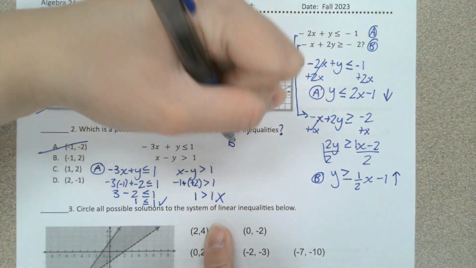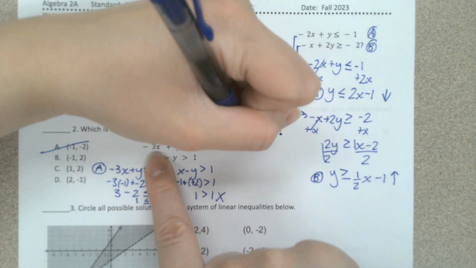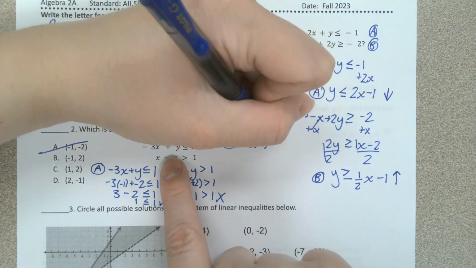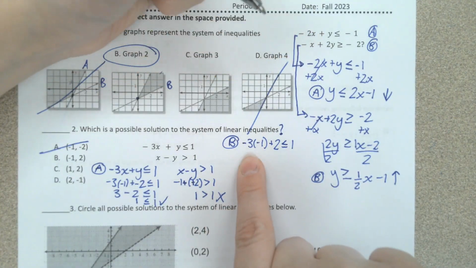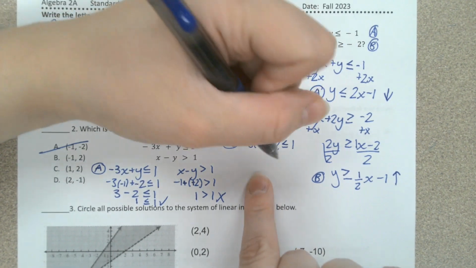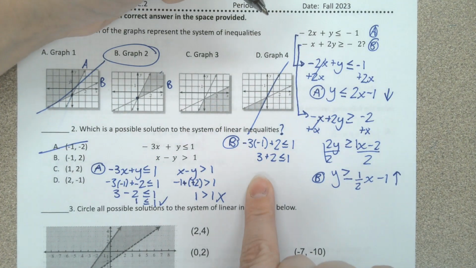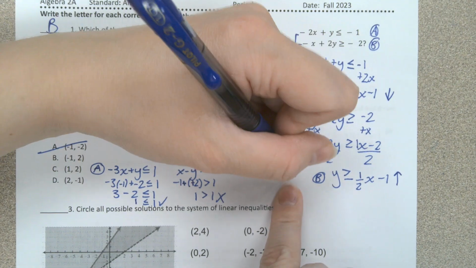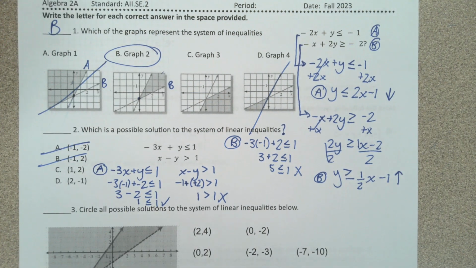Option B. I'm going to do the first equation. -3 times our x is -1 plus y is 2 is less than or equal to 1. -3 times -1 is a +3 plus 2 is less than or equal to 1. 3 plus 2 is 5. And 5 is definitely not less than 1. So, B is not our answer.